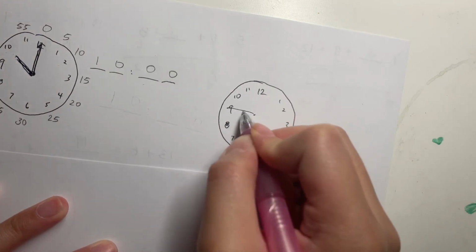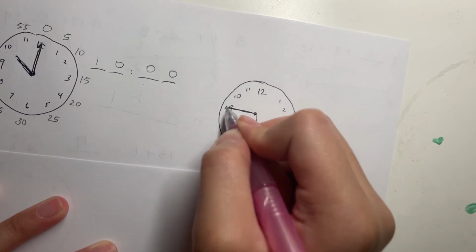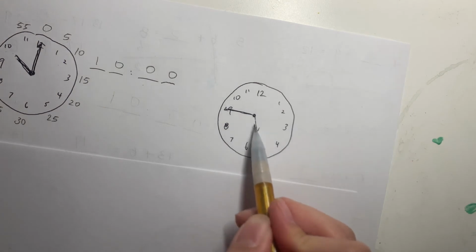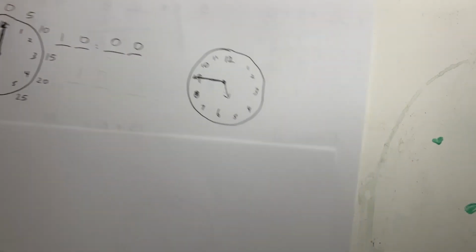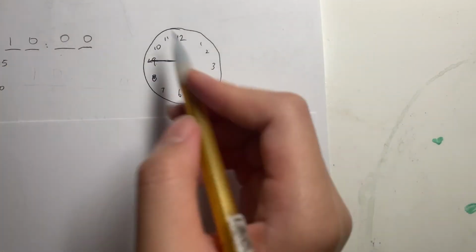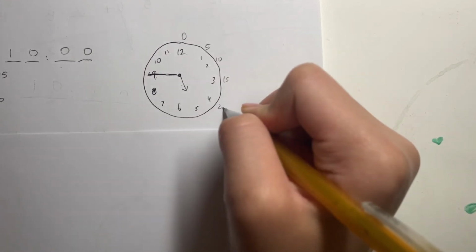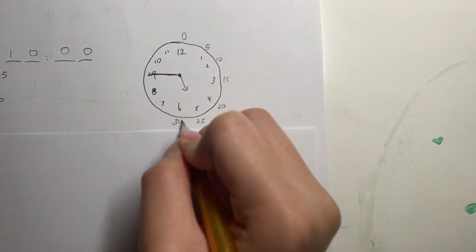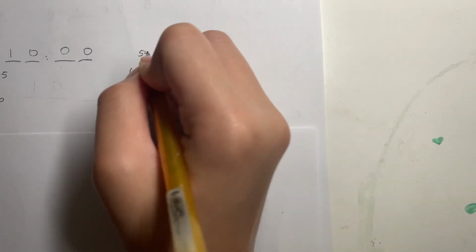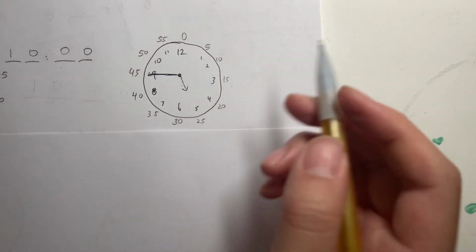Pointing at the 9, pointing between this. So as you can see, this is the hour hand and this is the minute hand. Because the minute hand is long, the hour hand is short. So we're going to do what we did here, count by 5s to find the minutes. 0, 5, 10, 15, 20, 25, 30, 35, 40, 45, 50, 55. Again, these numbers are the minutes, and the numbers on the inside are the hours.